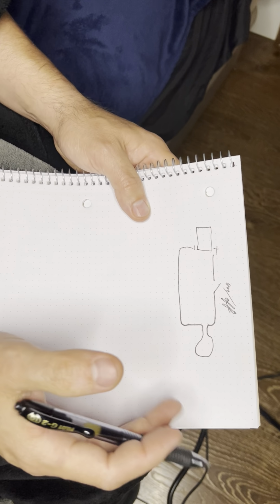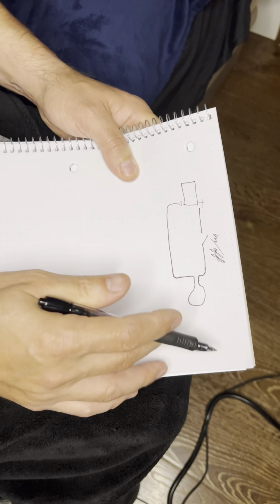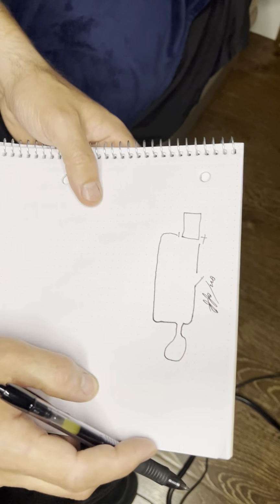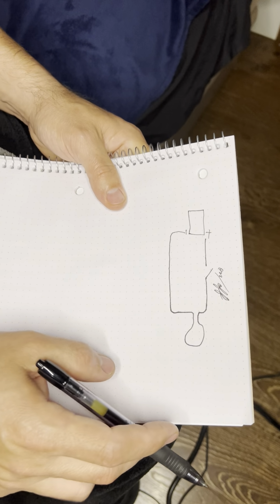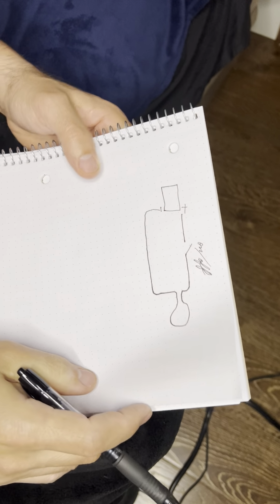So if electrodynamics says that the battery is powering this light bulb, one question I'm asking is, does the battery power the light bulb?